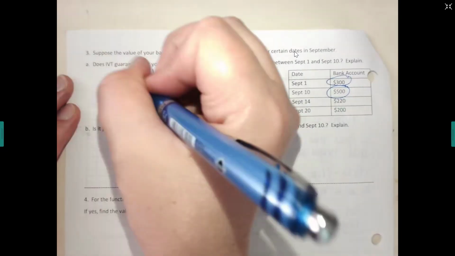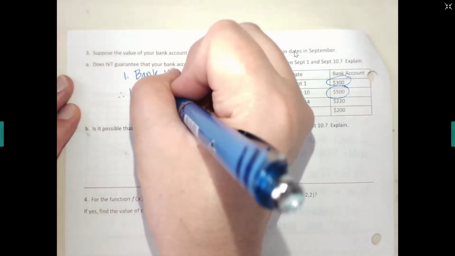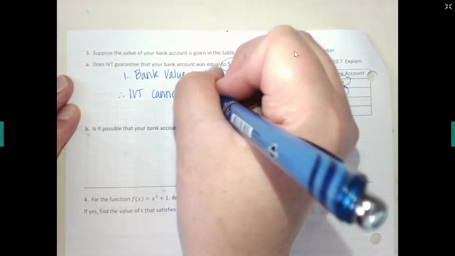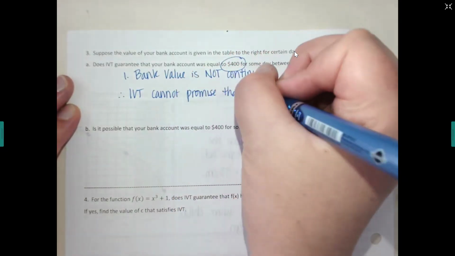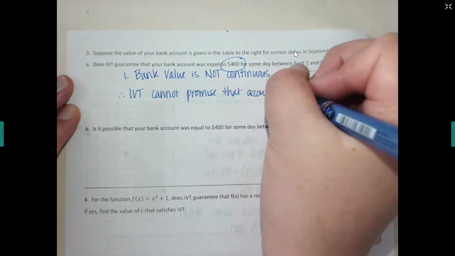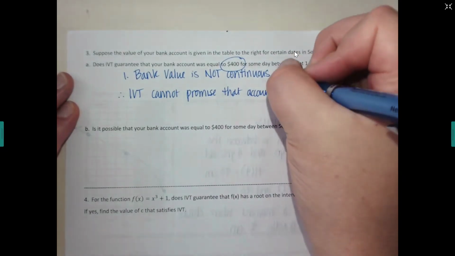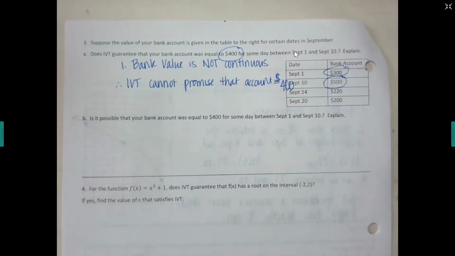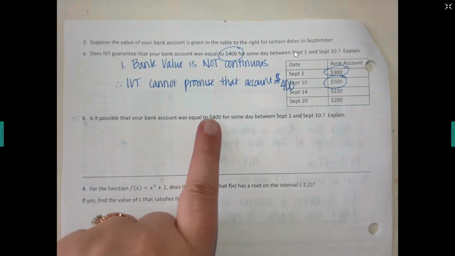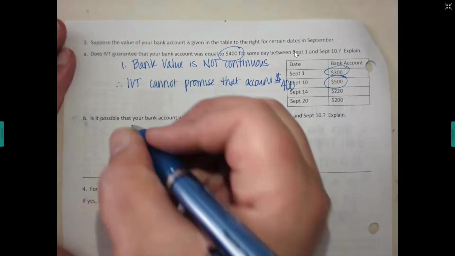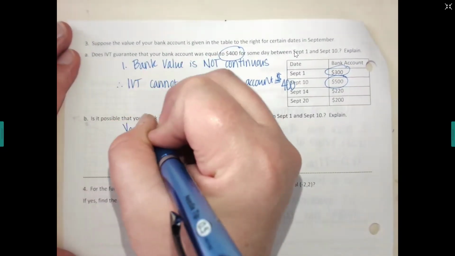So we'll put therefore, IVT cannot promise that the account hit exactly 400. Okay, so IVT cannot guarantee that it would hit 400 because it's not the right type of equation. It only applies for continuous functions. Now read part B. It says, is it possible that you made an exact $100 deposit and that it hit exactly 400? Okay, yes. It's possible, but not promised.